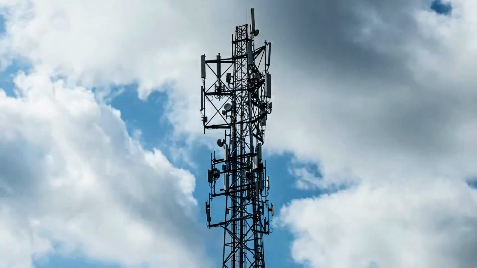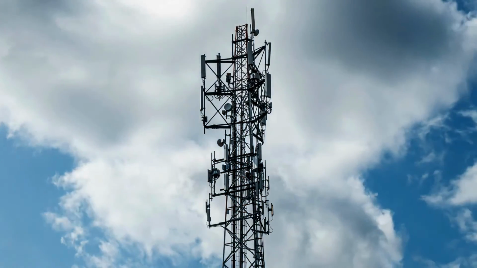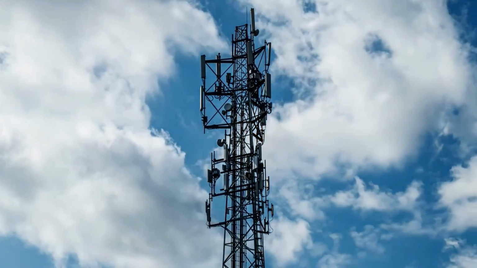Conclusion: mobile communication is a complex system that combines wireless transmission with wired infrastructure to provide seamless connectivity. Through a series of innovations across generations, mobile technology has evolved to support everything from simple phone calls to advanced services like video streaming and smart devices.